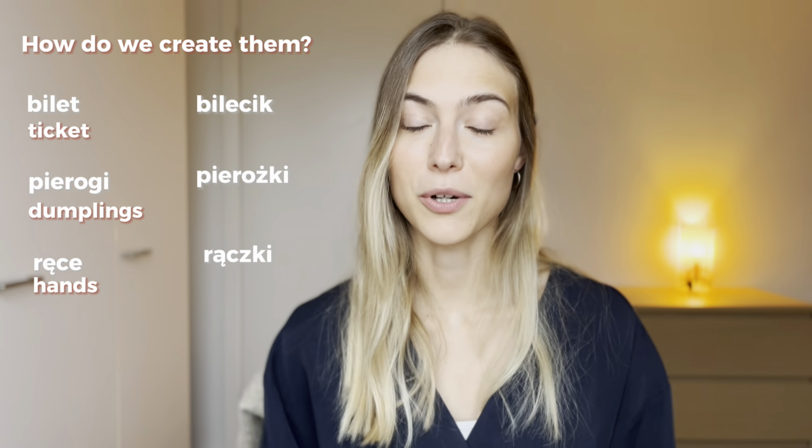Another reason why I have mixed feelings about the diminutive forms is that I feel they're often used when someone wants to sell us something, for example, or to cover up the fact that we're actually going to have to pay for something. So instead of saying pieniądze, money, people tend to say pieniążki, as if it's something less significant, as if maybe it's not that expensive as you might think.